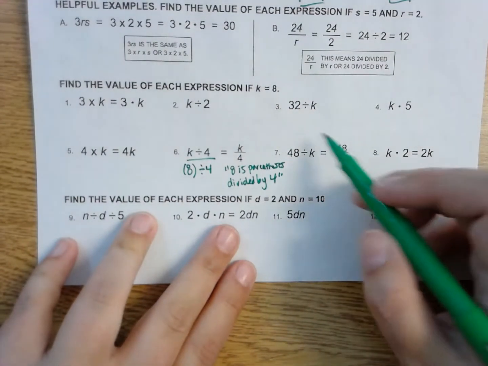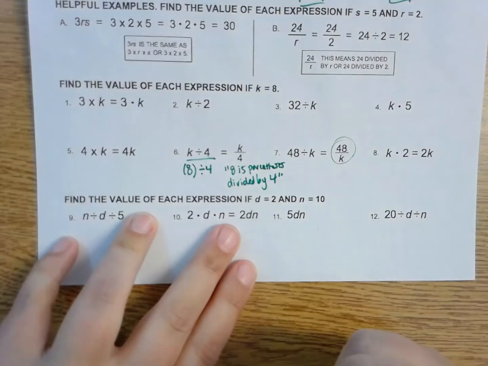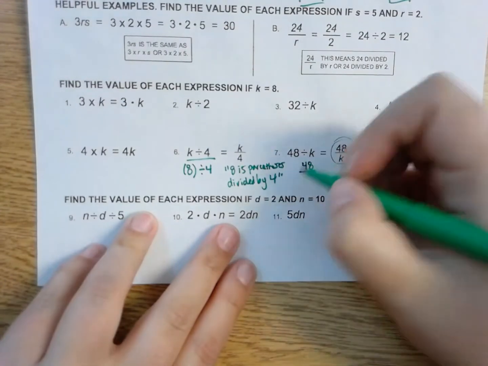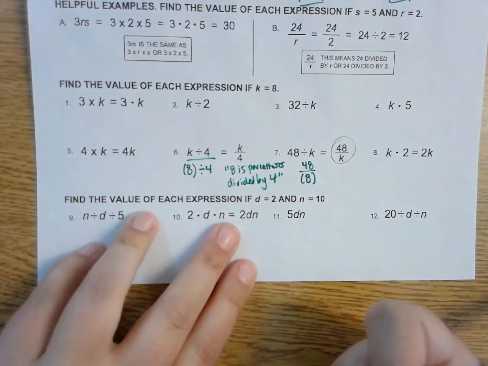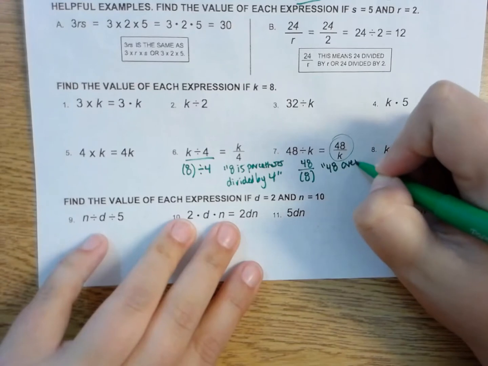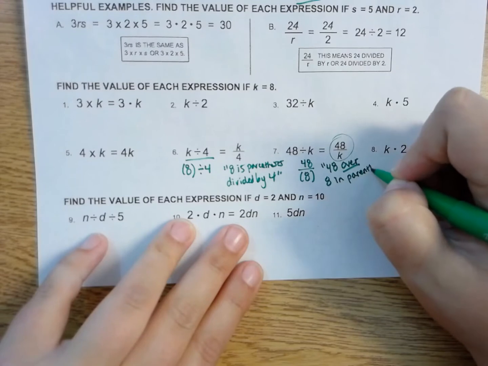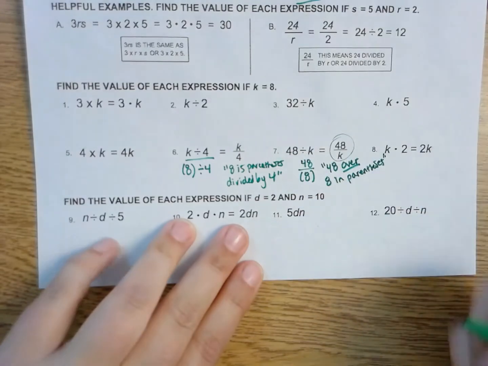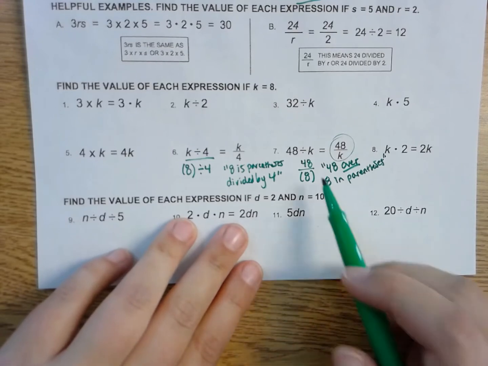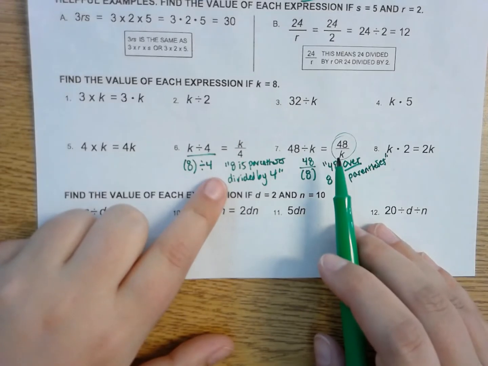On the other side of things, for number 7, let's say I wanted to go with this one here. You would say 48 over 8 in parentheses. Does that make sense? It's a different way to say it. Yep, if it's in fraction form. I don't care which one you use. You need to be prepared for both. Okay?